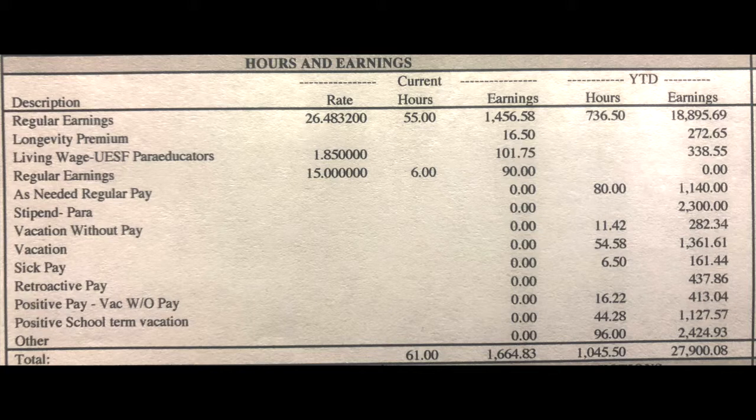And we move down, and this person has worked over 10 years, so they have their longevity pay. It's not by hourly, it's combined for the 55 hours, and it's $16.50. So it's 30 cents an hour times 55, you'll get the $16.50. The next line, and this is where the new Prop G has come in. It says living wage UESF Paraeducators. This person makes $1.85 an hour more times 55, and they get 101 every 10 days.